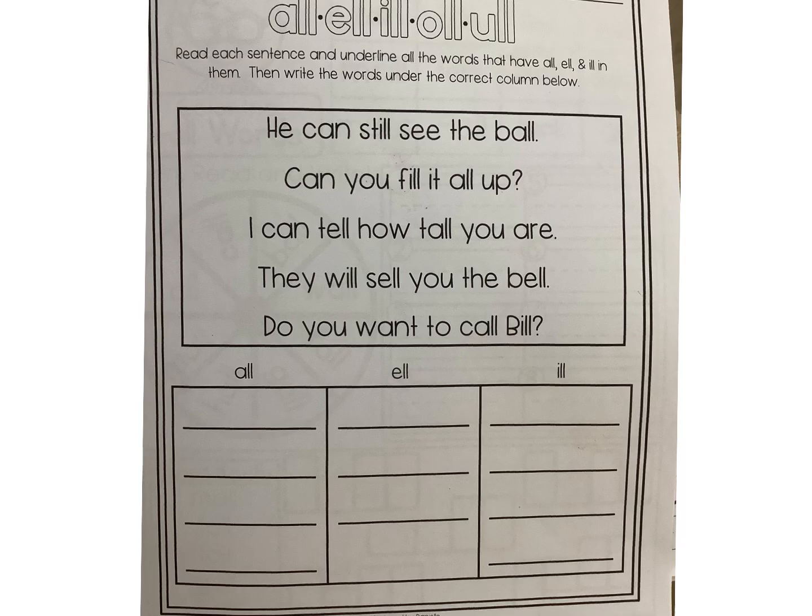Hi boys and girls, so today we're going to read this passage and we're going to highlight, with your crayon or your pencil, any words that have all, L, or ill in them as we review our phonograms. So let's read this together. So put your finger under the first word.